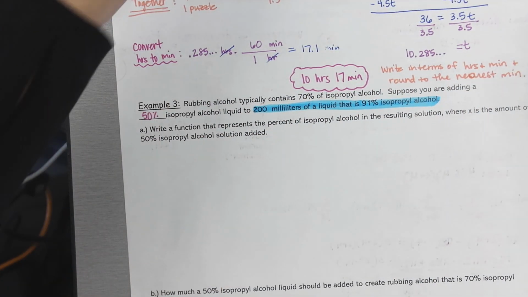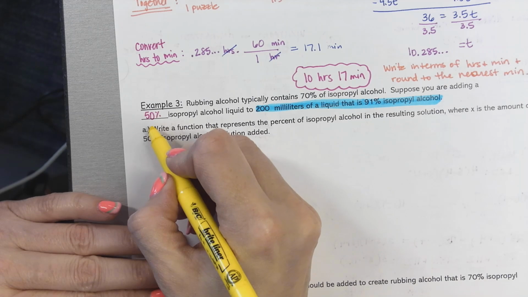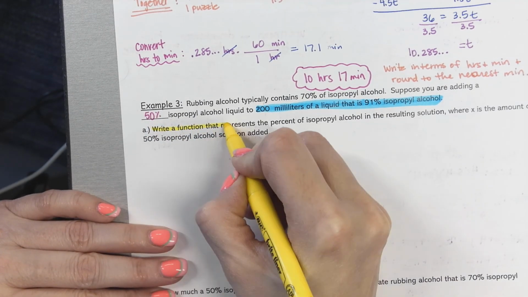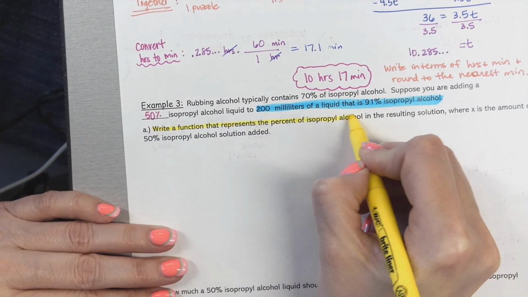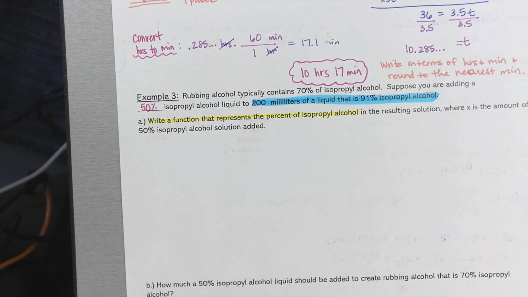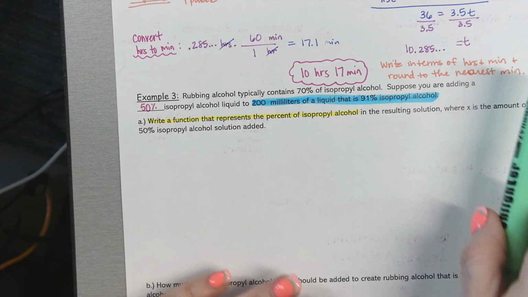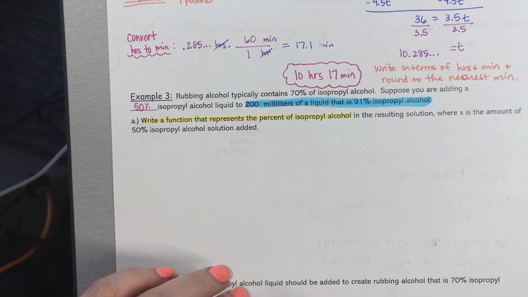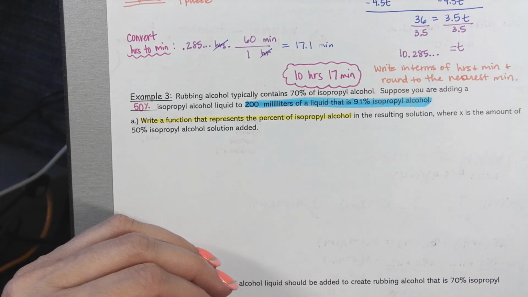Okay, we are going to write a function that represents the percent of isopropyl alcohol in the resulting solution. So that is our new solution after we combine those together.